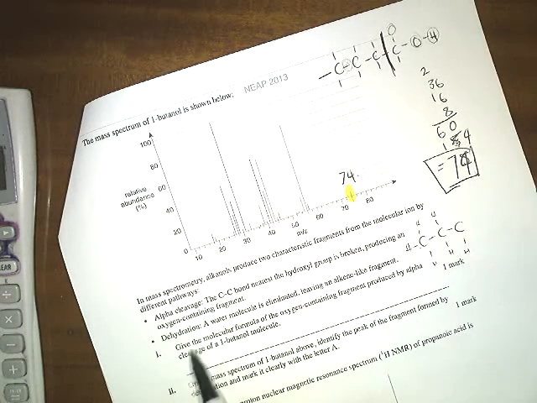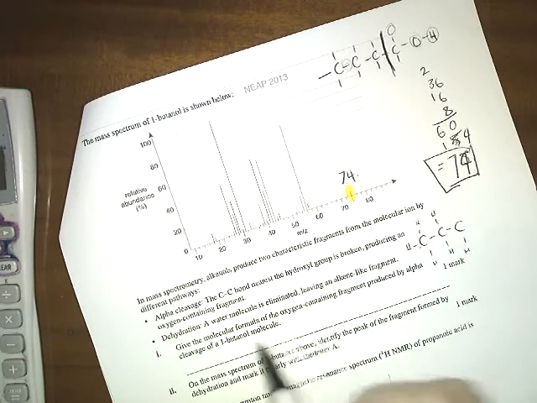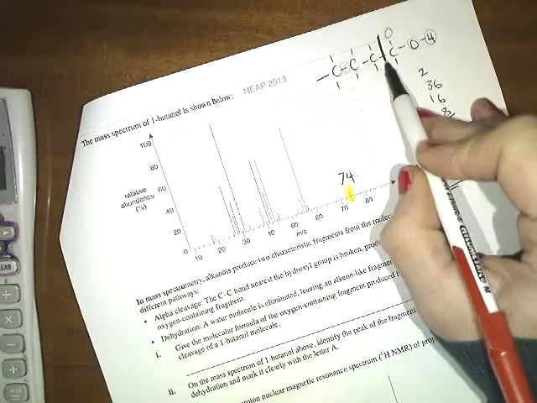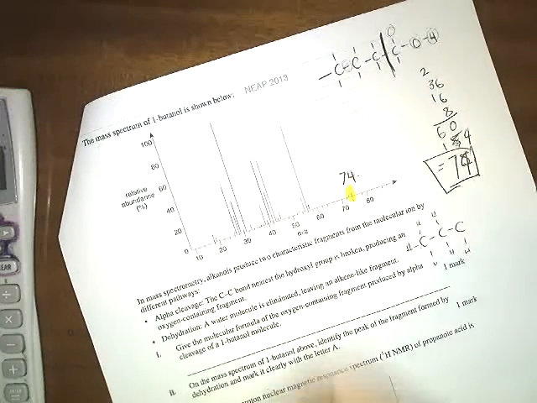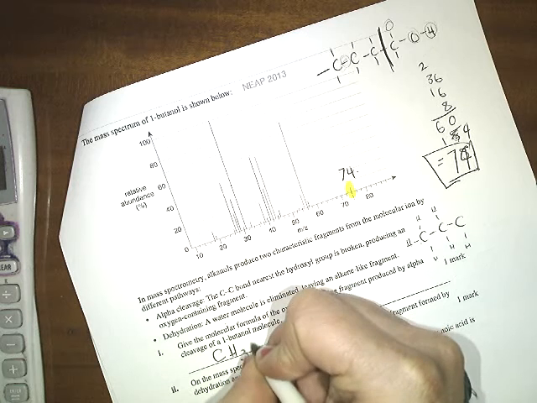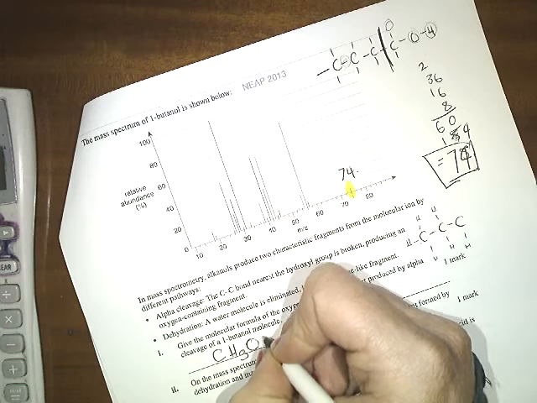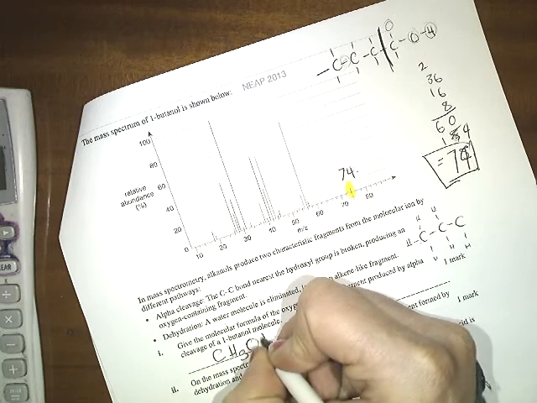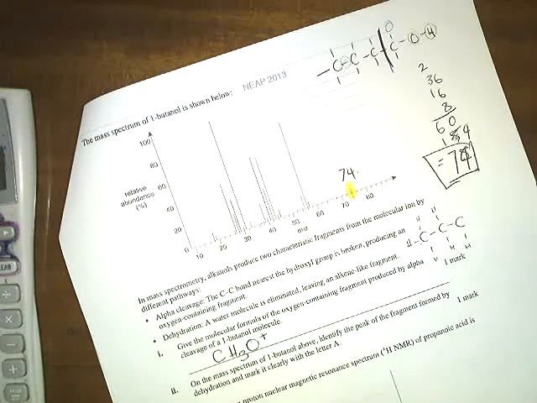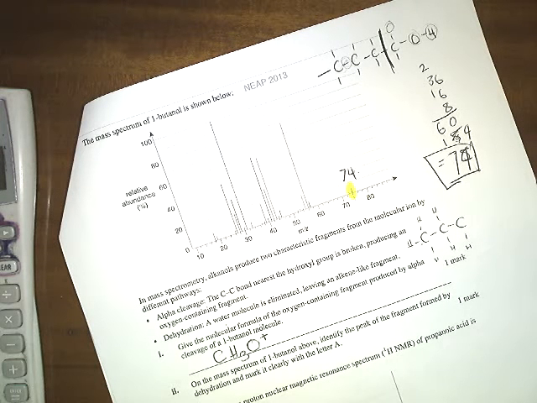Okay. Now it says, give the molecular formula of the oxygen-containing fragment produced by alpha cleavage. Okay, so that's here, the oxygen-containing fragment. So that's C1H3O, and that would be C1H3O plus.